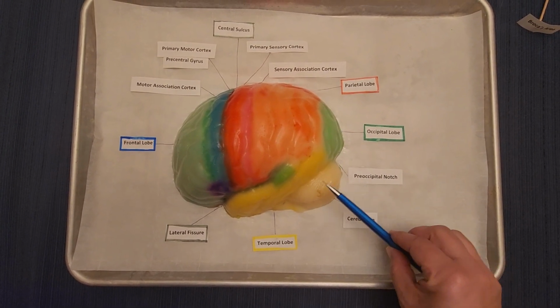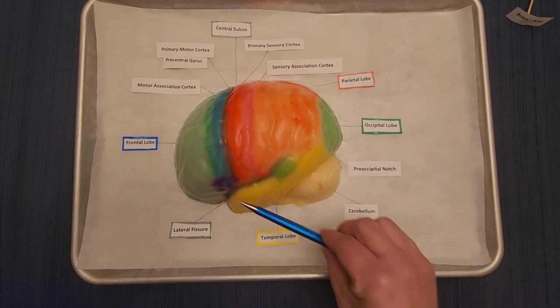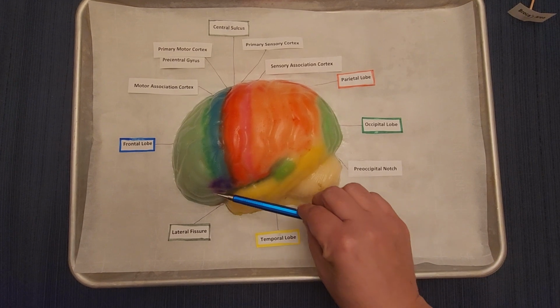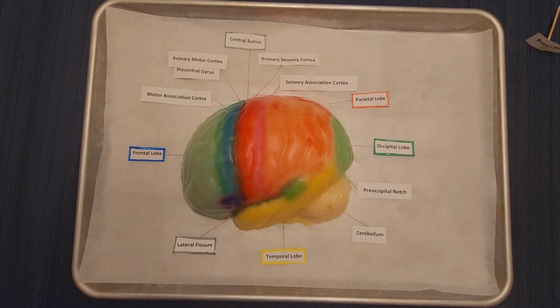Down here in white is the cerebellum, and Broca's area is kind of marked by this purple area in the frontal lobe. It's responsible for the planning and sequencing of speech production.